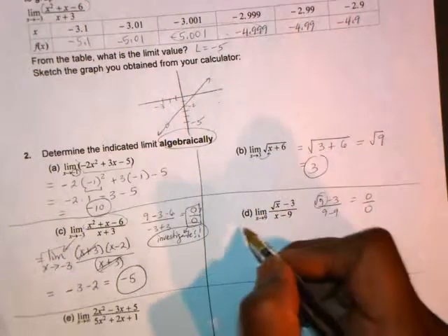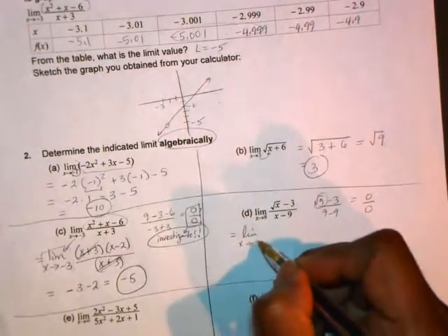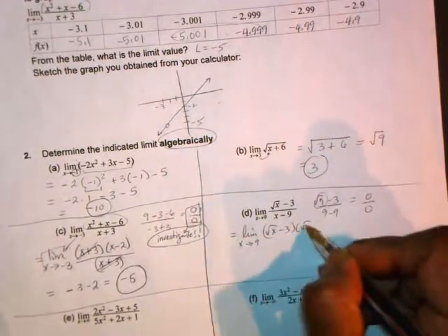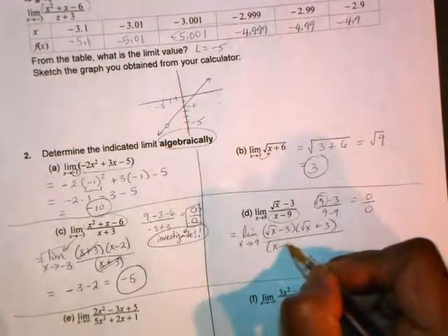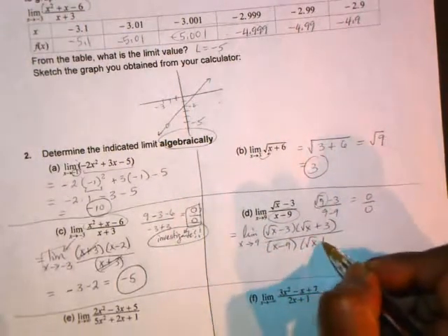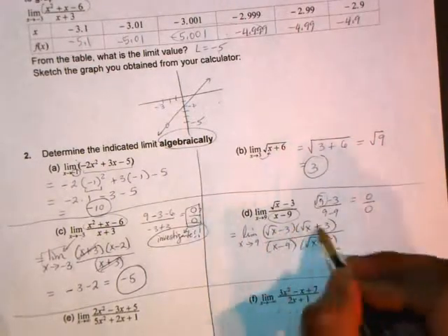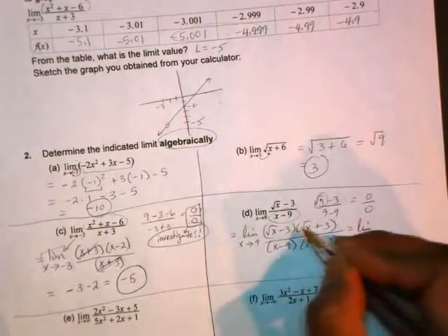So earlier when we reviewed, we noticed that when you have radicals, you can rationalize. So we're going to actually rationalize the numerator. So you have root x minus 3. Leave this x minus 9 exposed and have root x plus 3. So we use the conjugate. The top, you're going to multiply because you want to multiply the conjugates.